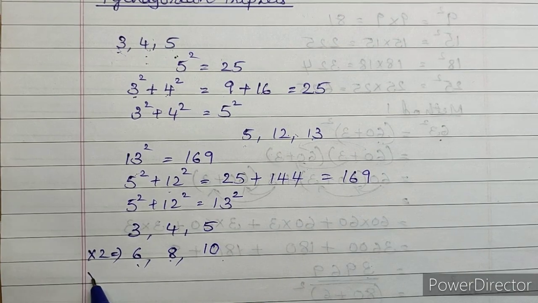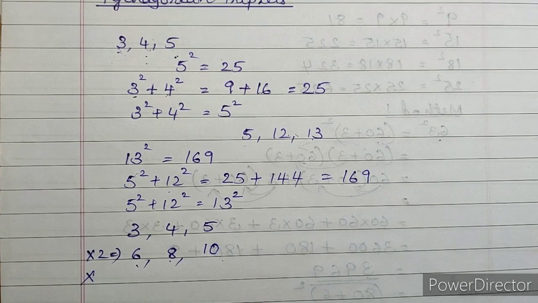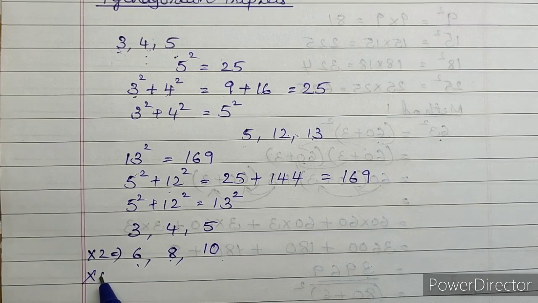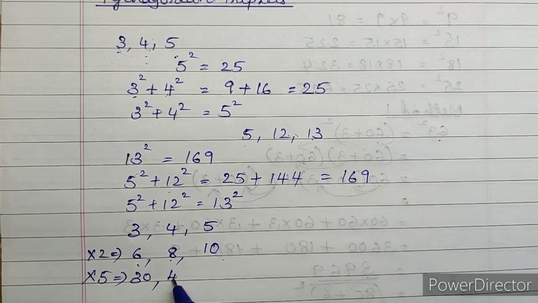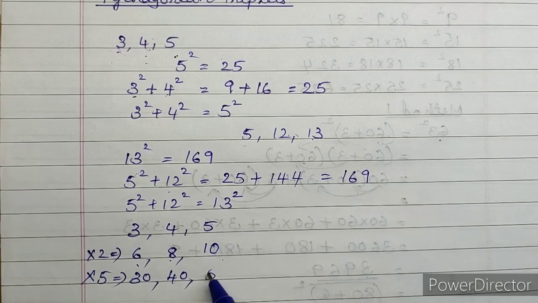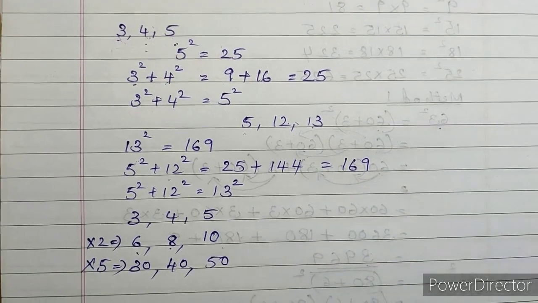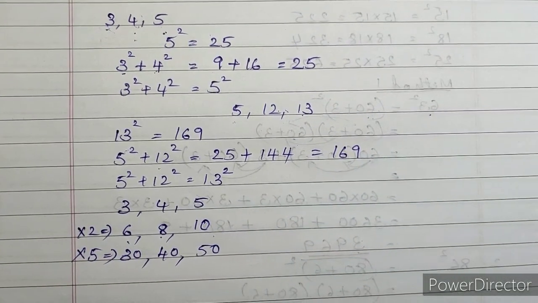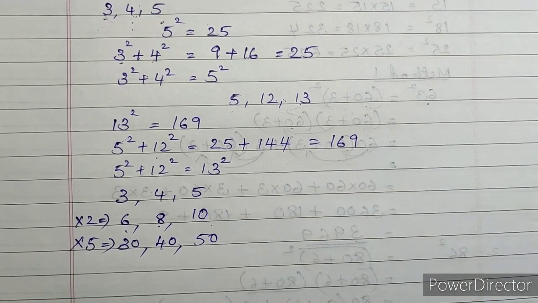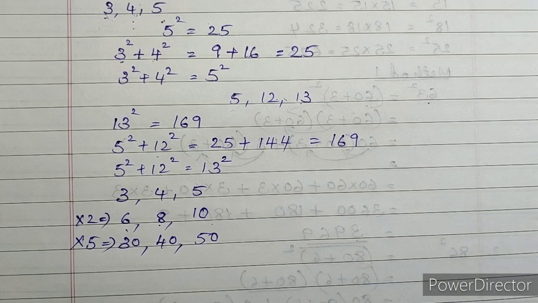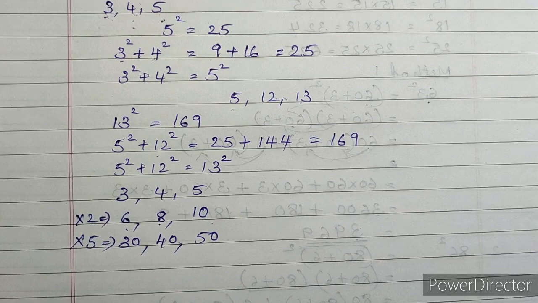Like that, you can multiply with 3, with 100, with 10, with any number, but when you multiply, you have to multiply all 3 numbers by the same number. If you multiply by 5, what will you get? 6 5s are 30, 8 5s are 40, 10 5s are 50. So 30, 40, 50 is another Pythagorean triplet. Like that, with any number you can multiply and you will get a collection of Pythagorean triplets.